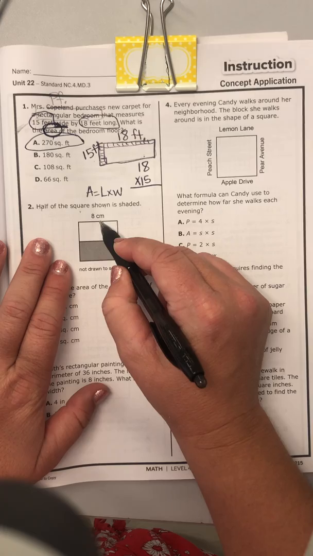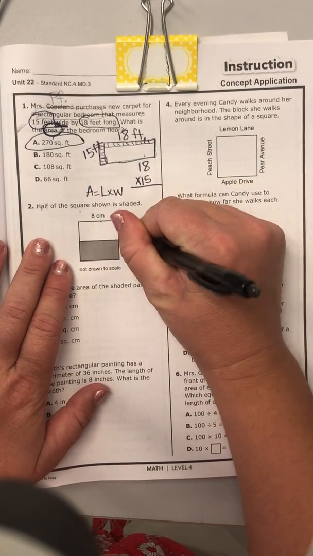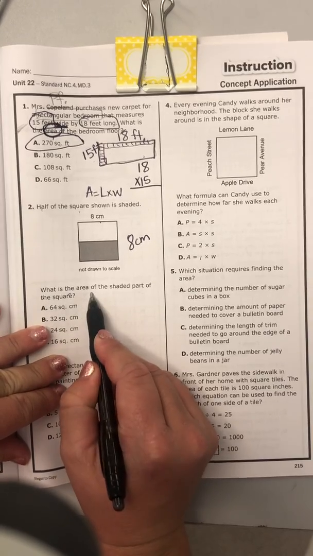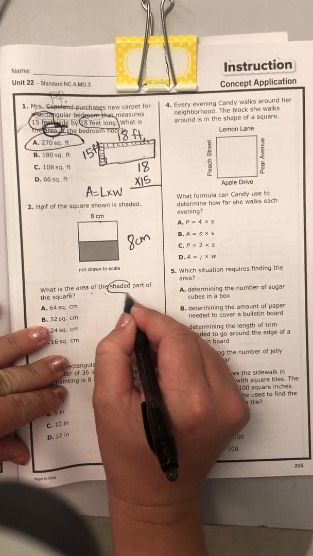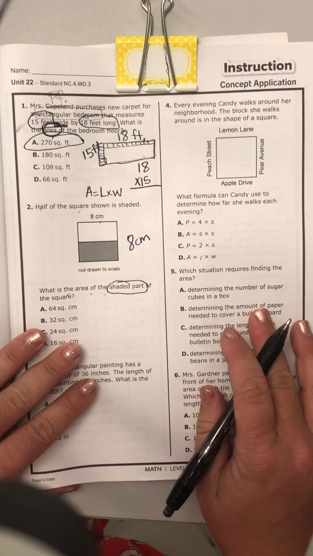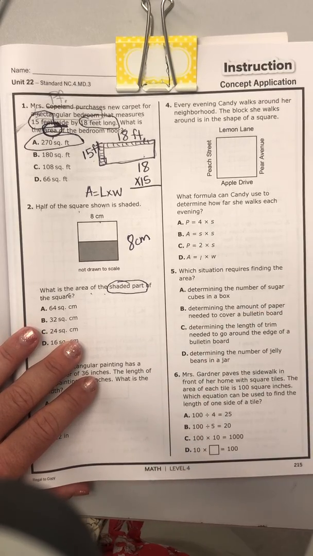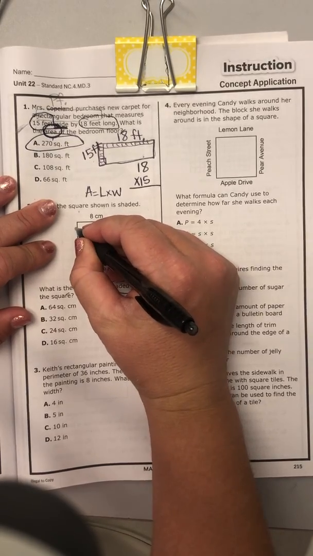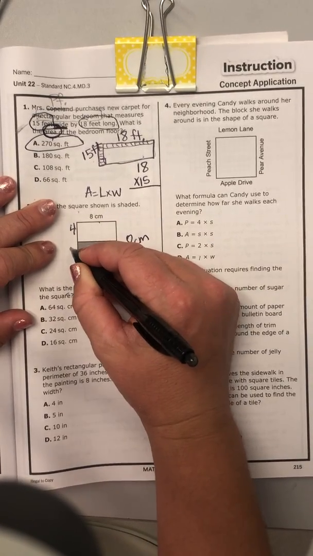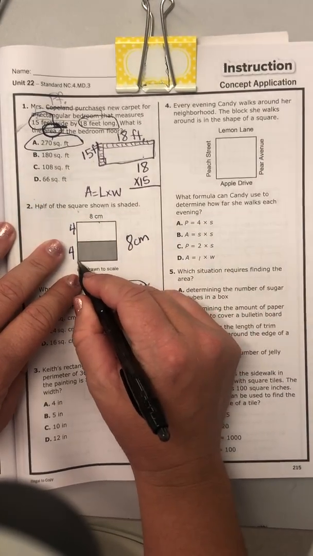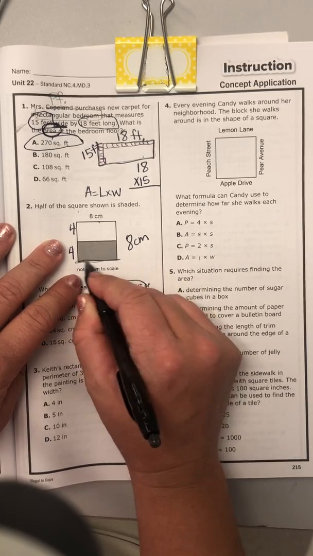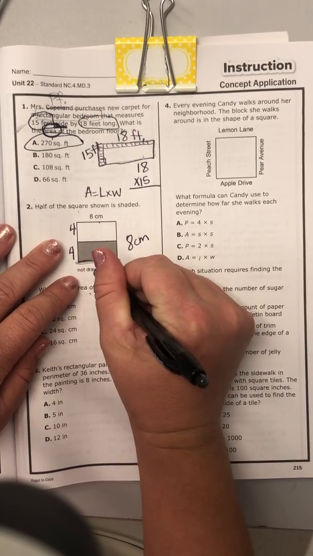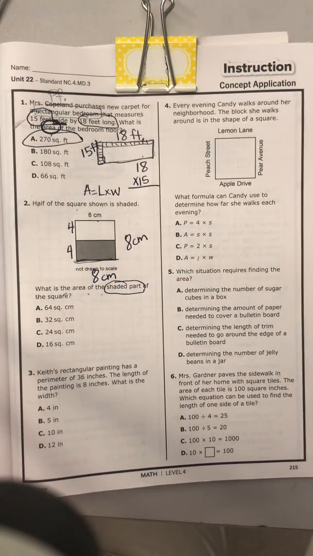Well, the top is 8, so the side is 8 centimeters. But if half of it is shaded, how much is this one? 4. And this one? 4. But how much is the length right here? 8. It's still 8, because it is not broken apart.